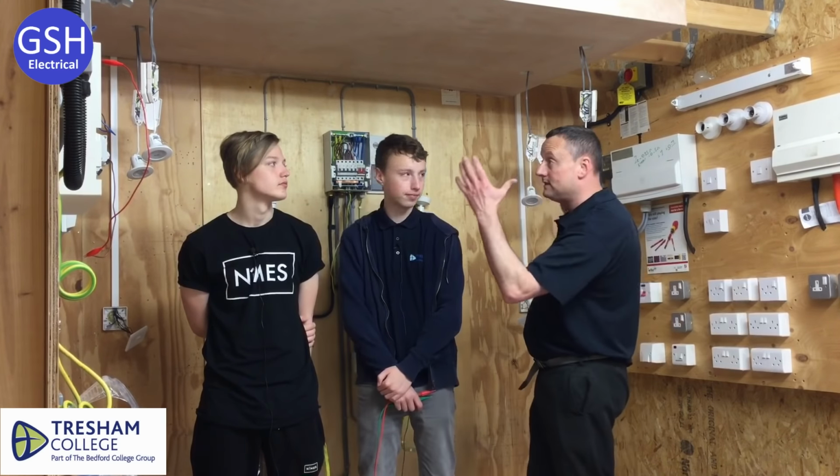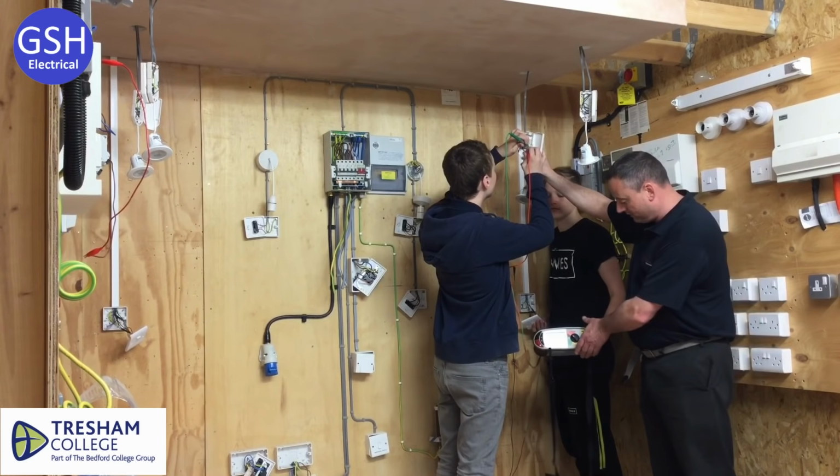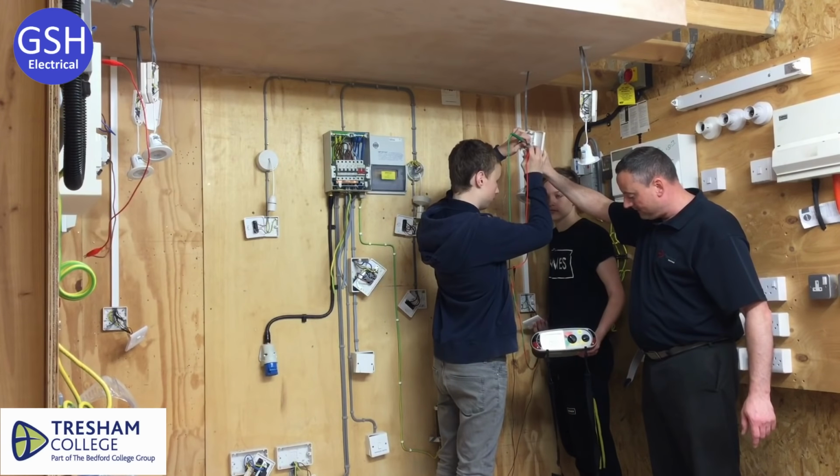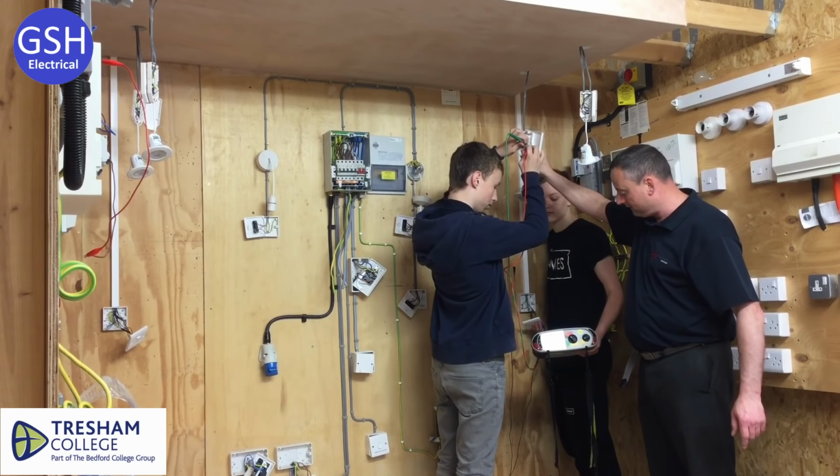Furthest point. Okay, let's get ready for the continuity CPC test on this LED downlighter circuit next. Let's go for it. Good. Nice and firm. Okay, and we've got 0.82. We're going to operate one of the switches. Circuit has gone off. And back on.